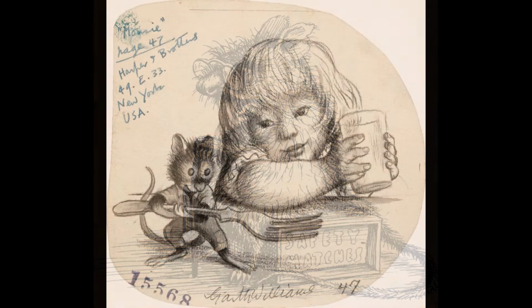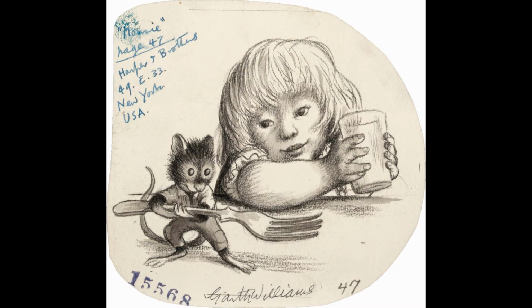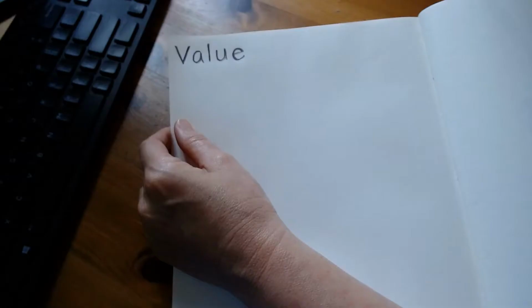he changes the value. And I am about to show you how to incorporate those two ideas and make your own cute, fuzzy creature or a portrait of a person.